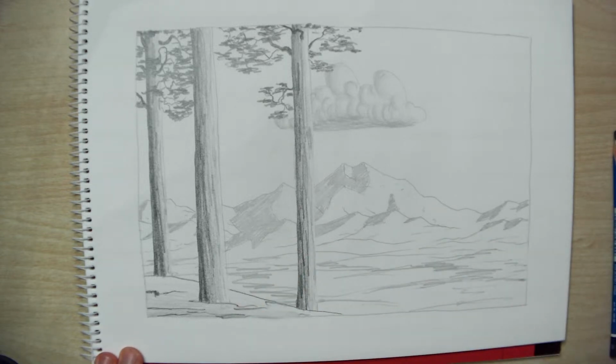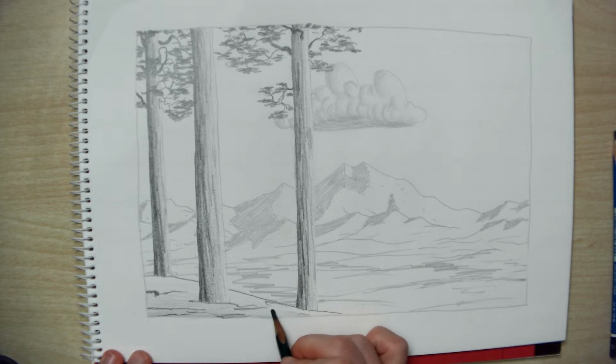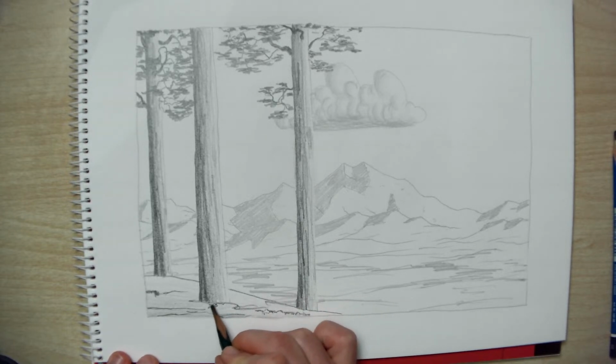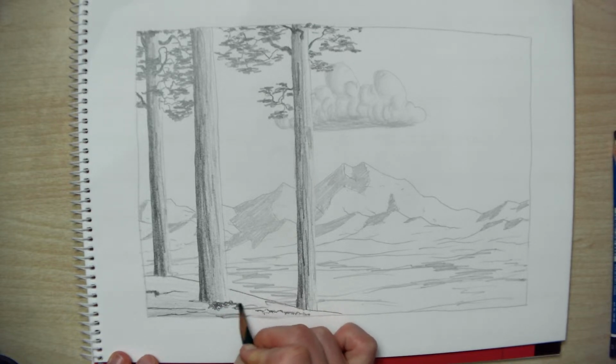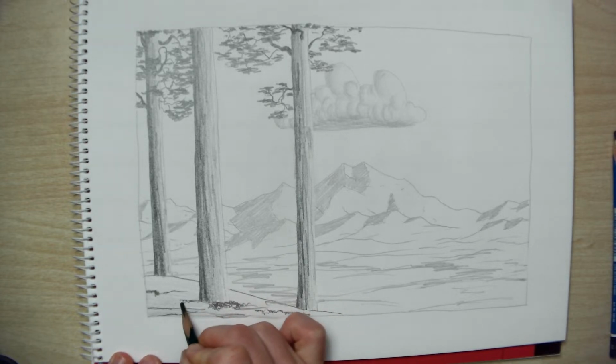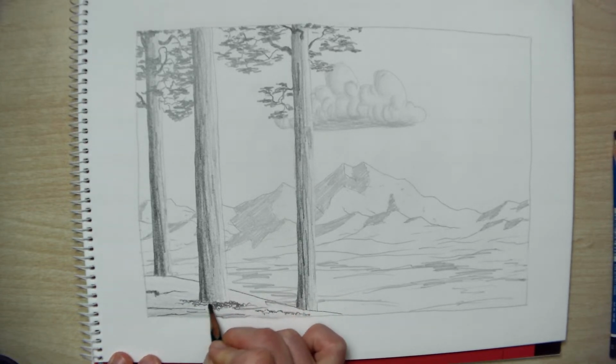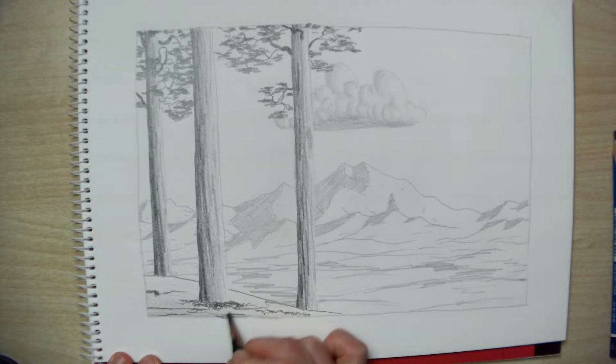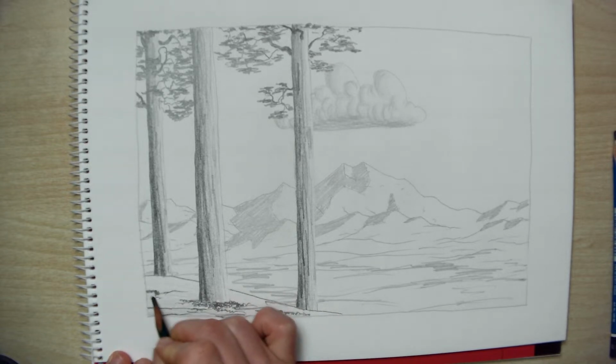I think that looks a bit boring. So let's go in there again. Maybe some leaves lying on the ground right here. Give that a little bit more structure. Also, this tree looks like it's cut off down here. Maybe if I put a little bit more ground down there, it looks a little bit more natural. Like so.